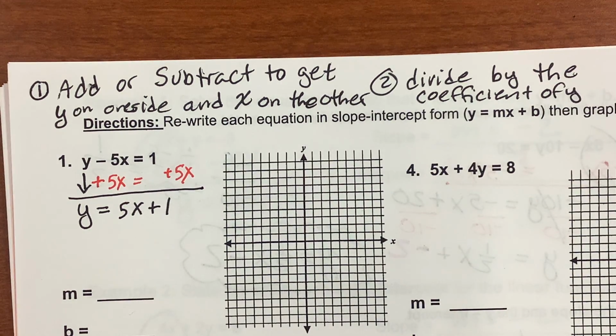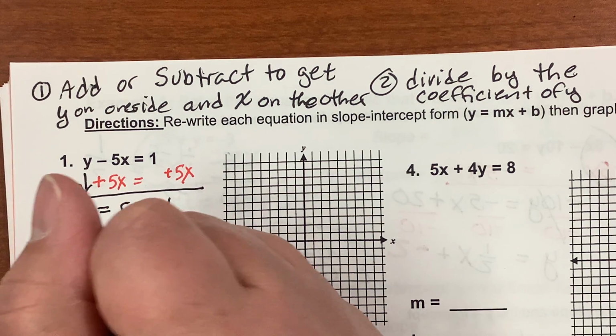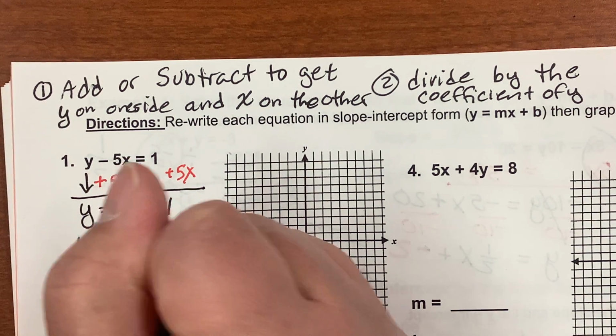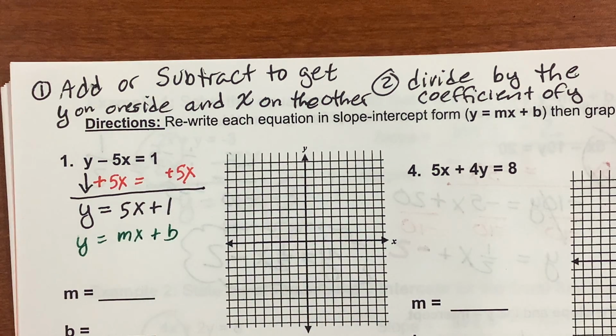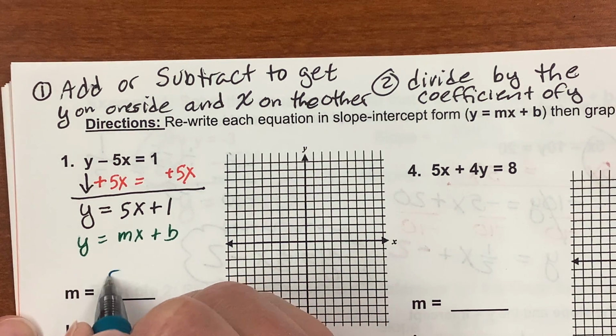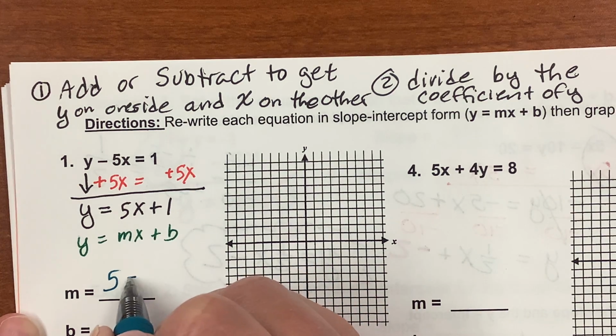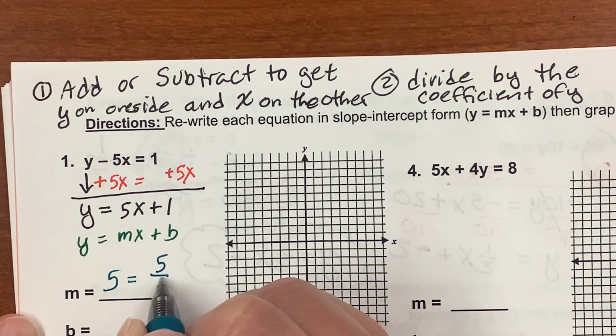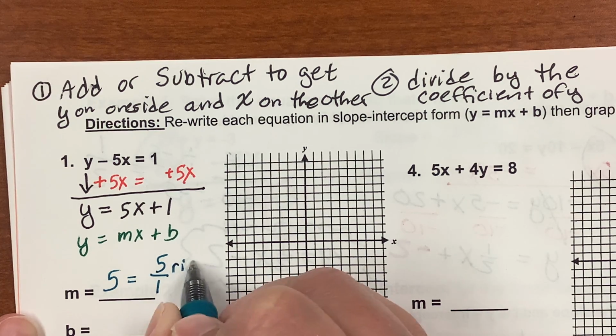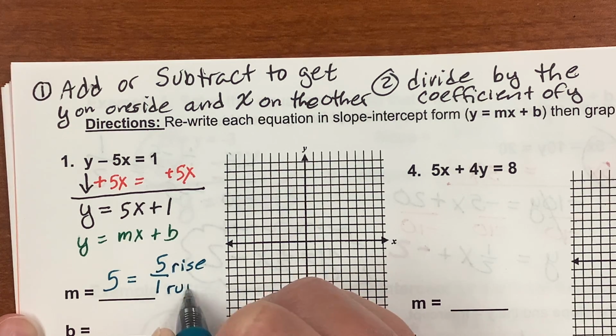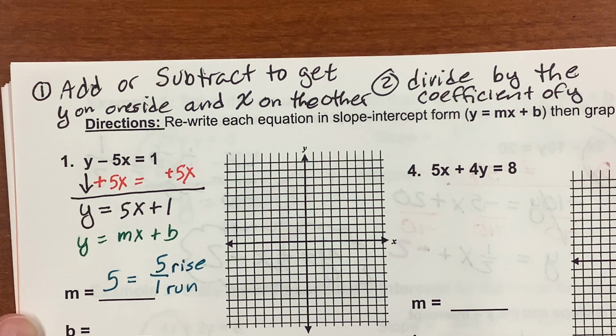And I'm actually just going to write that underneath here to remind me what's the slope and what's the y-intercept. M is the slope, and in this case, m is 5. So I'll write that down. M equals 5. But I can't really graph with that. So I'm going to change it to a fraction, 5 over 1. So I can rise 5 and run 1. And b equals 1. b equals 1. So I'm going to begin at 1.